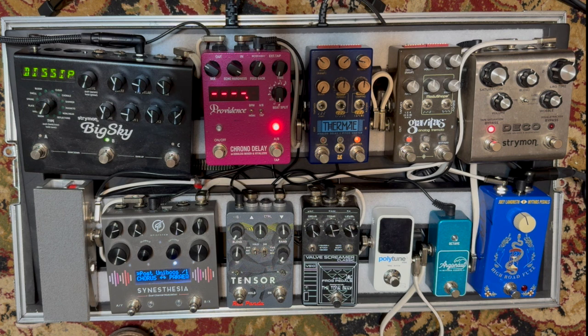All right, and so here we're looking at my board, and this is just to show you how you can follow those basic signal rules that I laid out while still breaking those rules where it makes sense to. First up in our chain, we've got a vintage style fuzz, the High Road Fuzz, which is a Joey Landreth signature fuzz from Mythos Pedals. It's amazing. I did a video on it.